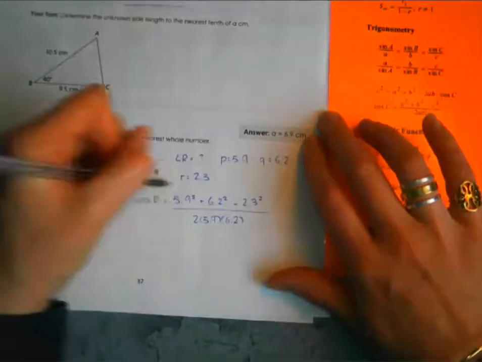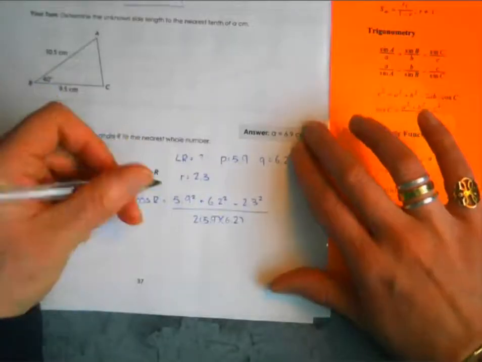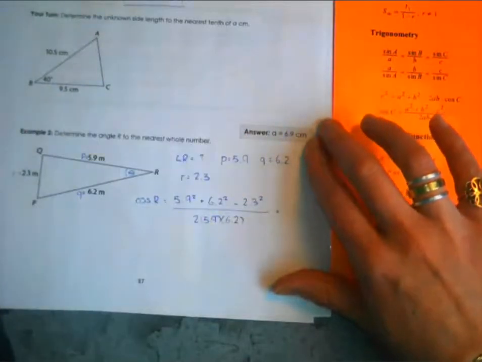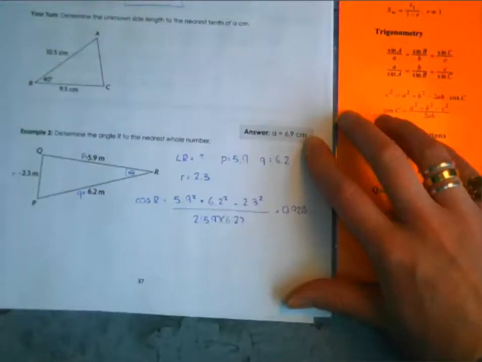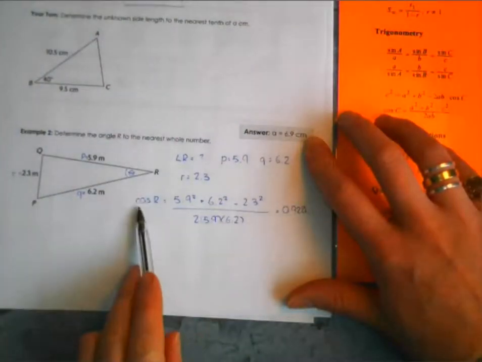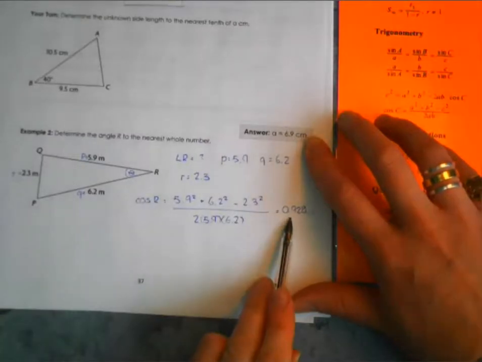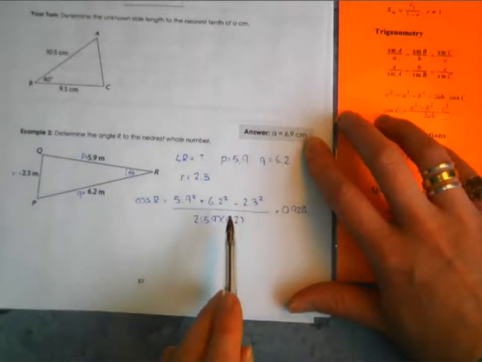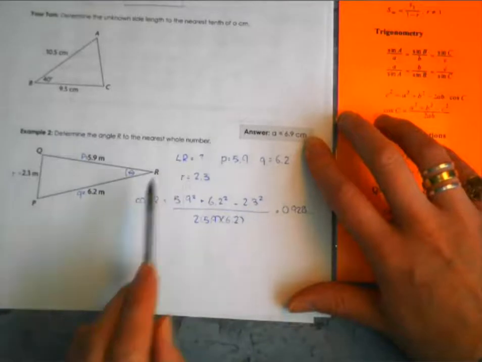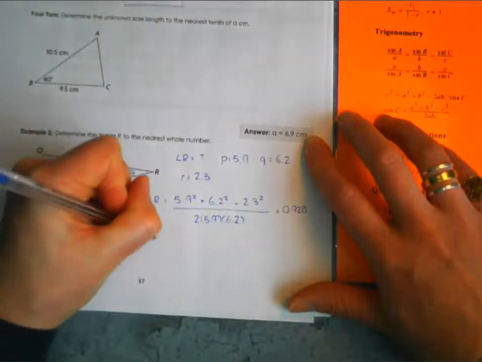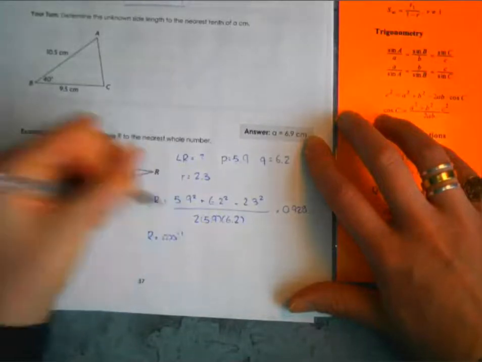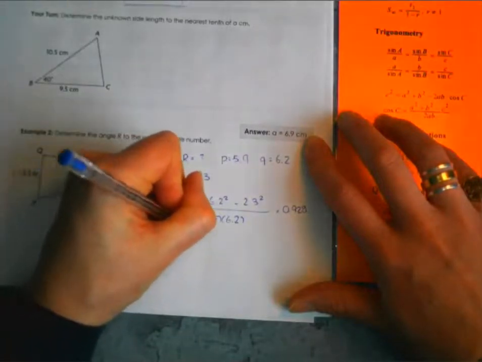Okay, and so when you get all of this together, you should end up with 0.928, an extended decimal there, right? So making sure not to round, we need to think here, if cosine of r is equal to 0.928, what we actually need is angle r. So remember that means we need to do the inverse of cosine to solve for r. So we're going to do cosine minus 1 of 0.928.